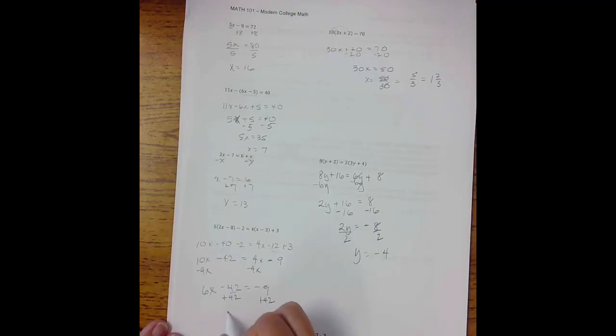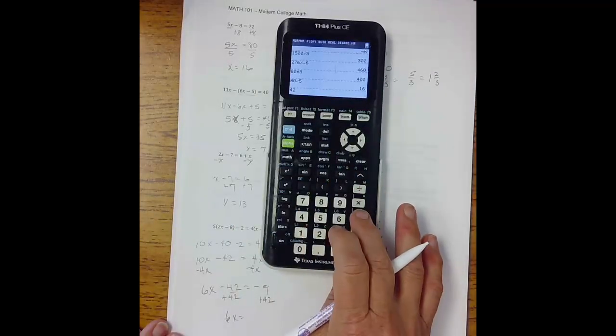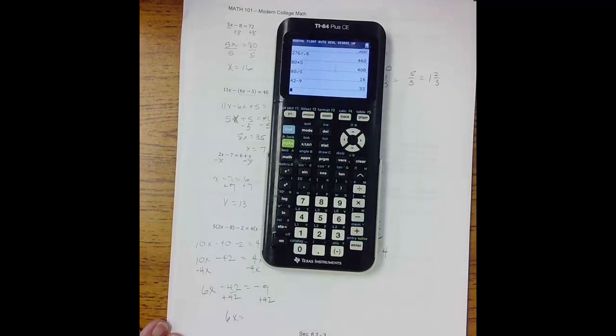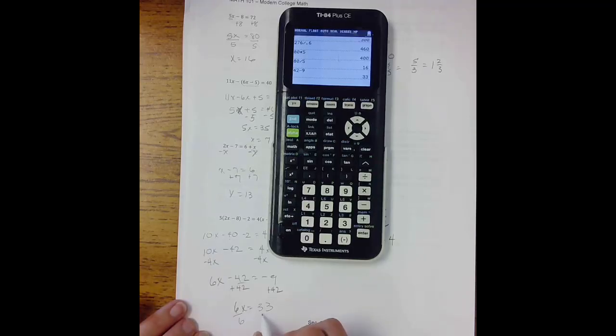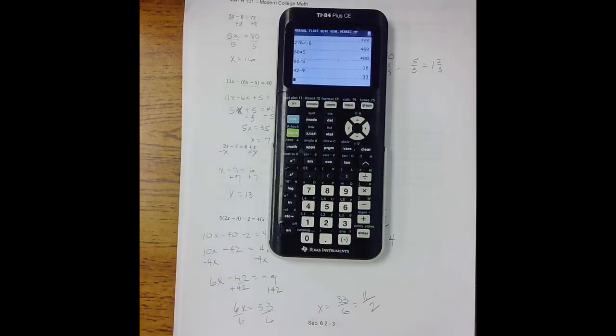So 6x is equal to 42 minus 9. 42 minus 9 is going to be 33. And then I'm going to divide both sides of my equation by 6 to solve. So x then is going to equal 33 over 6, and the best thing I can do is just take out my common factor of 3. So I'm going to take a 3, so it's 11 out of 2. All right, and that will take care of this lesson.